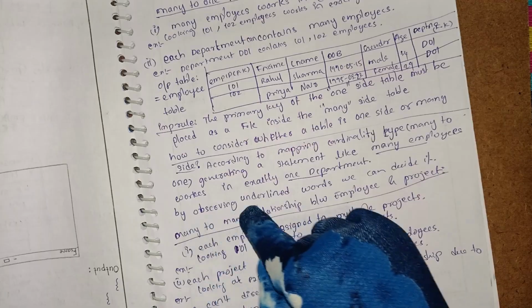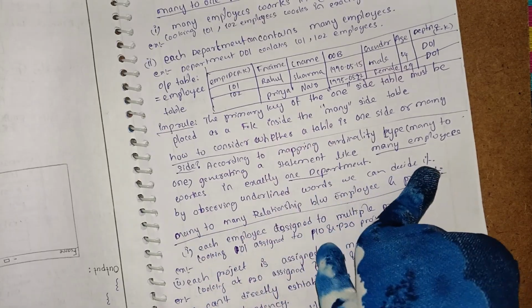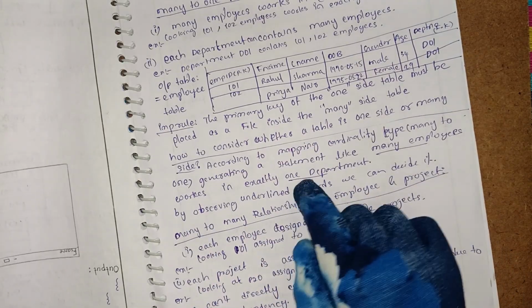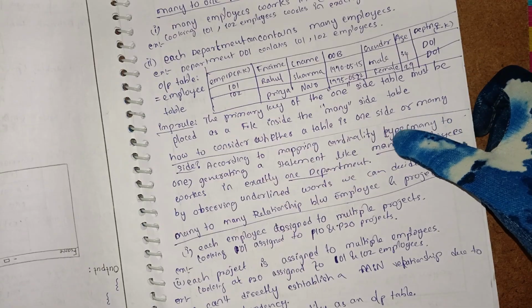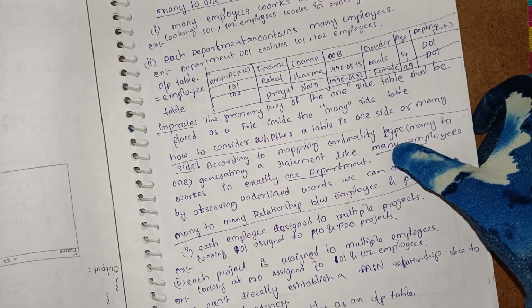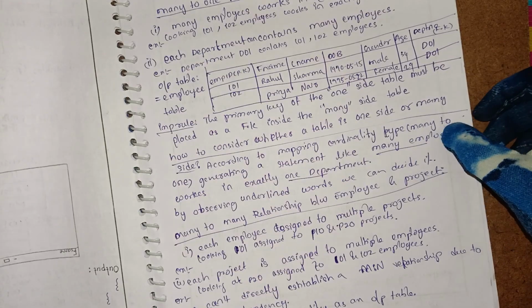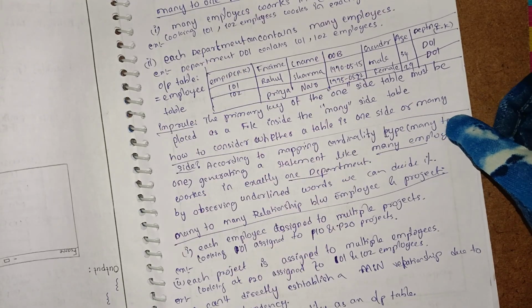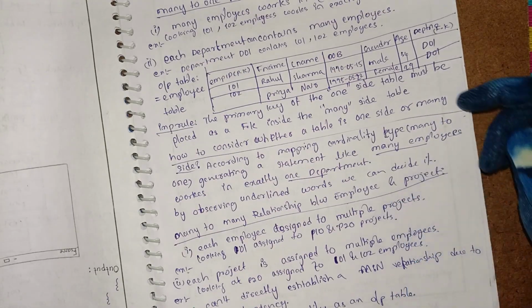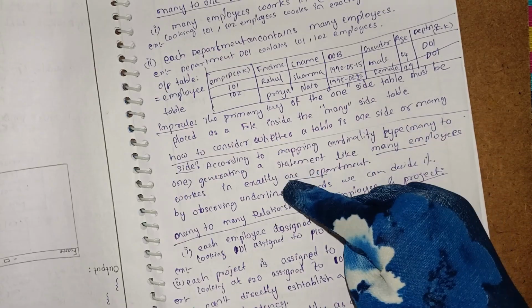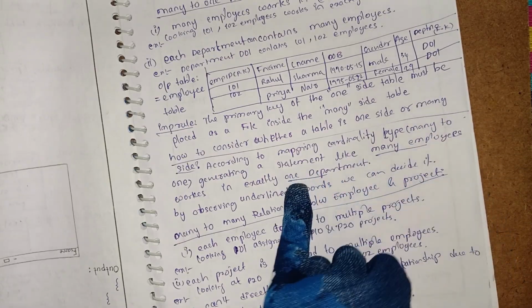By observing the underlined words we can decide it. In this statement, the word beside employee is many and the word beside department is one.